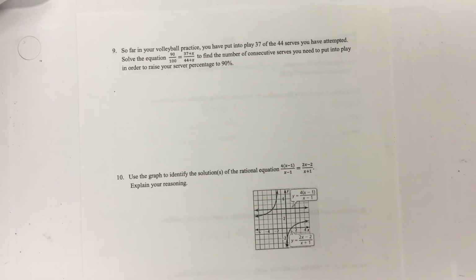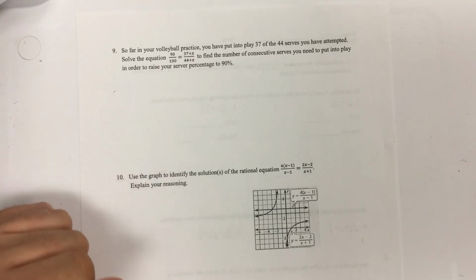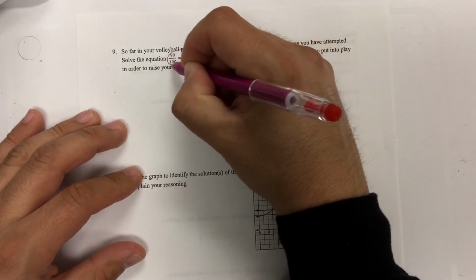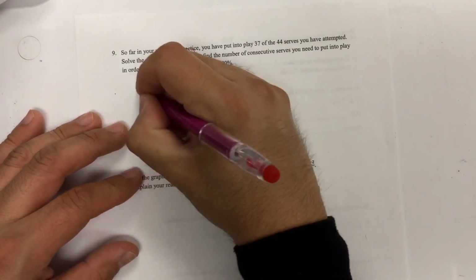Okay, for number 9, it says, so far in your volleyball practice, you have put into play 37 of the 44 serves you have attempted. Solve the equation 90 over 100 equals 37 plus x divided by 44 plus x, to find the number of consecutive serves you need to put into play in order to raise your serve percentage to 90%. Okay, so they've already given us the equation, which makes it nice to do. So I'm just going to write it here.